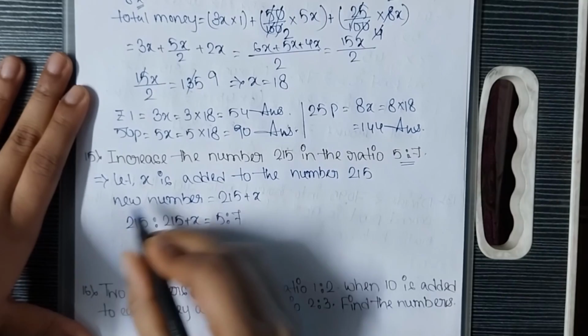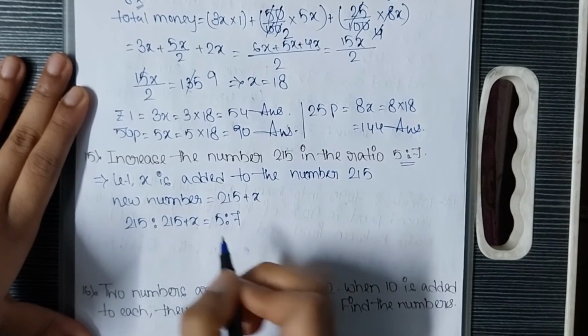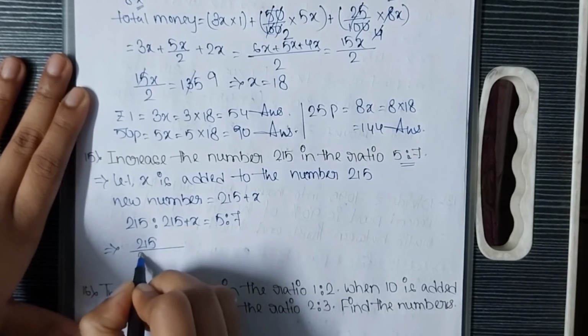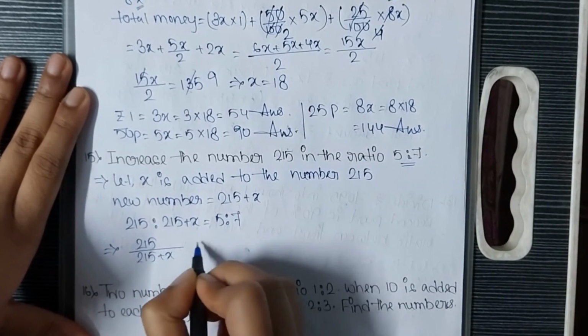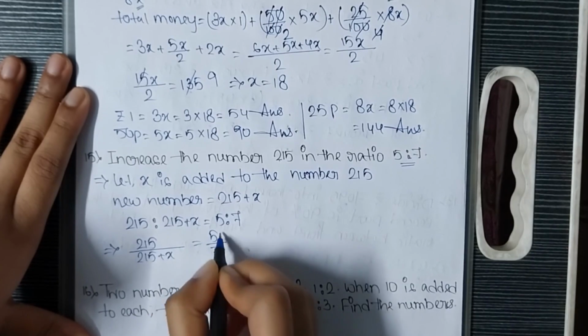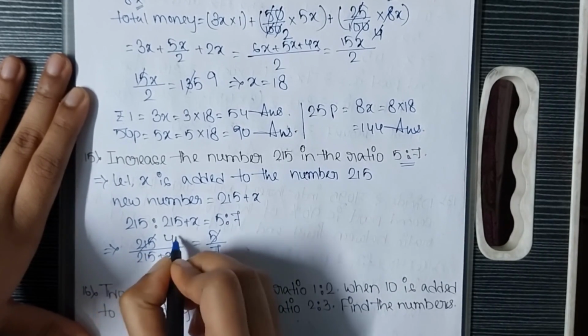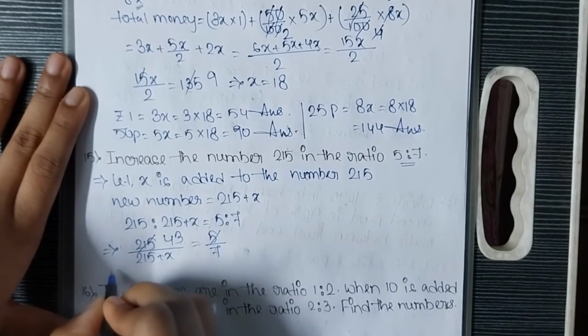So now in this equation we have to find the value of x. So 215 by 215 plus x is equal to 5/7. So 5 4s are 20 and 5 3s are 15.